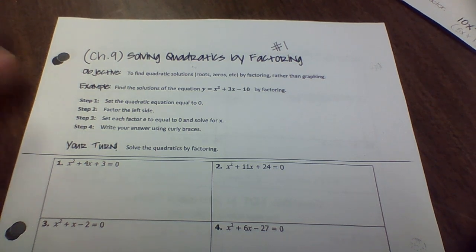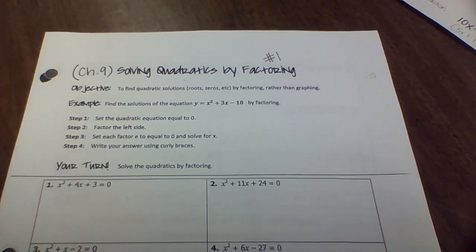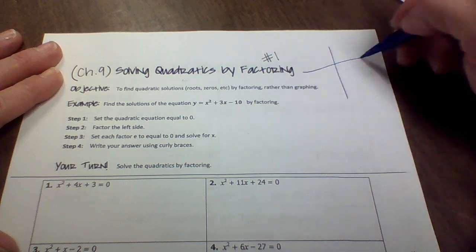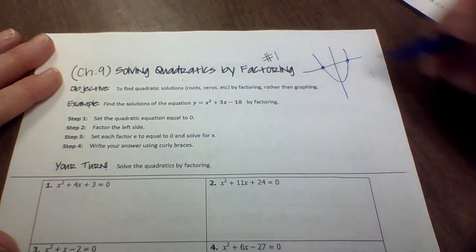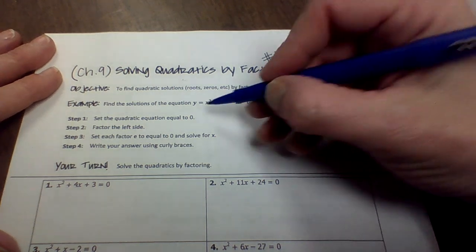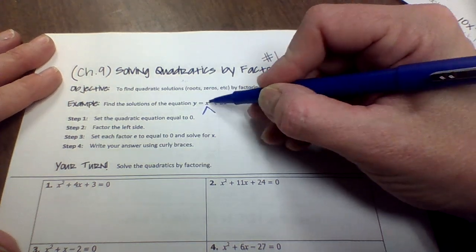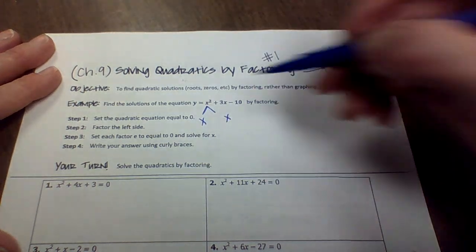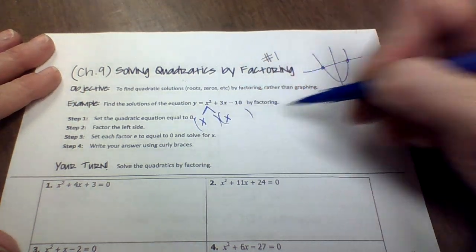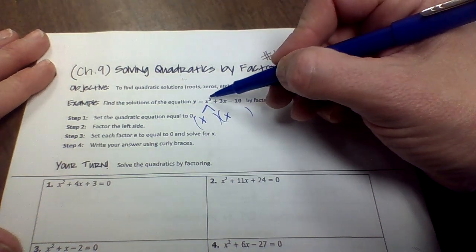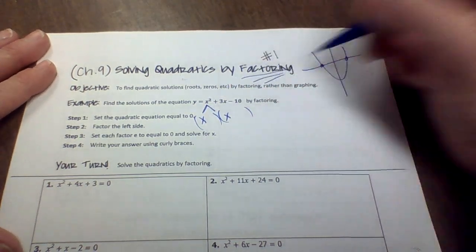Okay, so let's talk about chapter 9, the very beginning of chapter 9. And you already know how to do all of this. To solve quadratics means to figure out where it hits the x-axis. If you're going to solve it, the only way you know how to separate out an x squared into an x and an x is by creating those binomials that you actually multiplied to get to that x squared. So that's factoring.